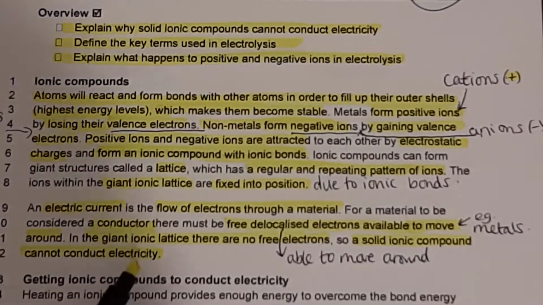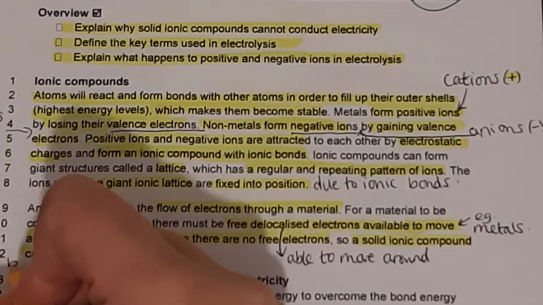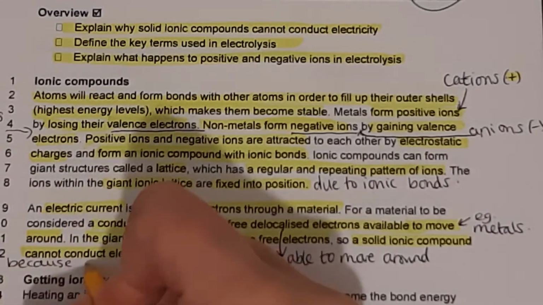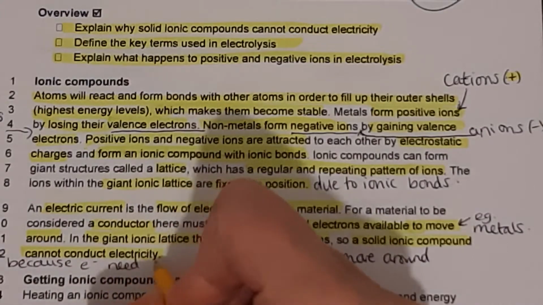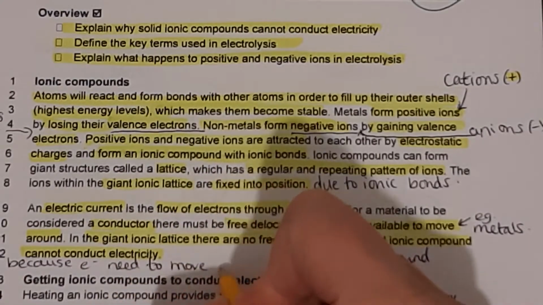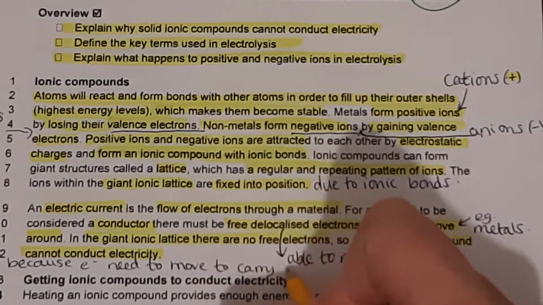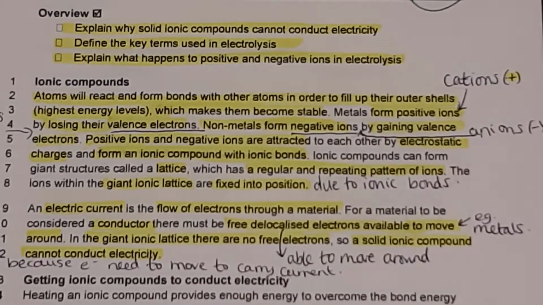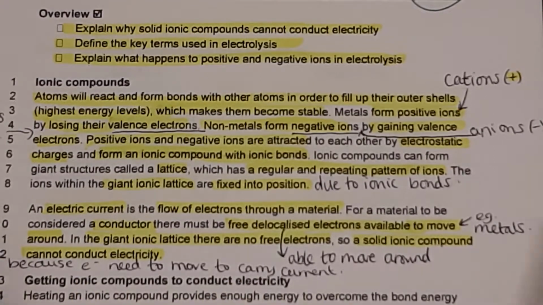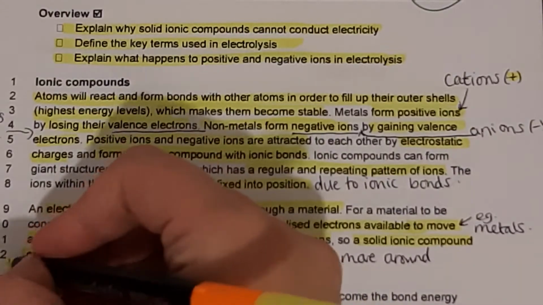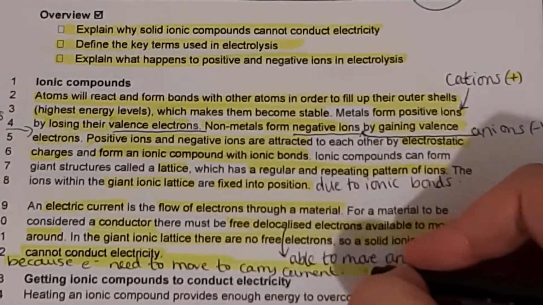The reason they can't conduct electricity is because we cannot make the electrons move, because they are solidly stuck to each individual atom. Those electrons need to move to carry current. I'm going to write a little note here, because e minus, the symbol to represent electrons, needs to move to carry current.